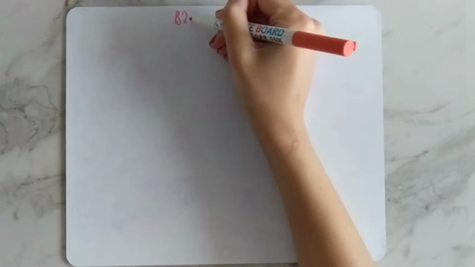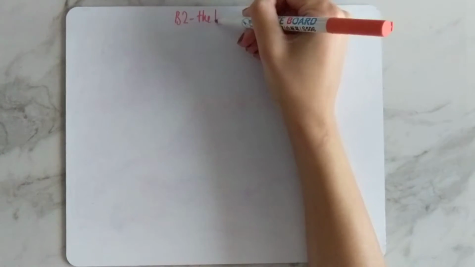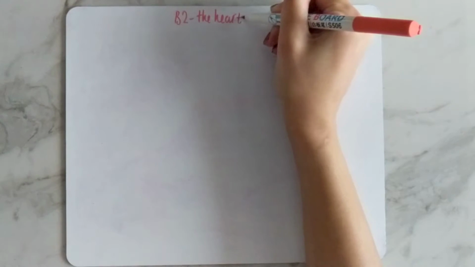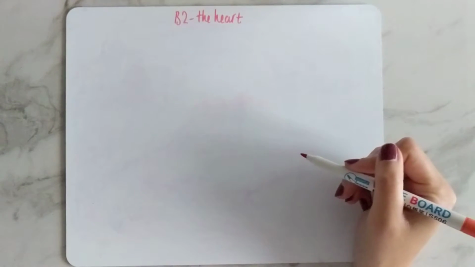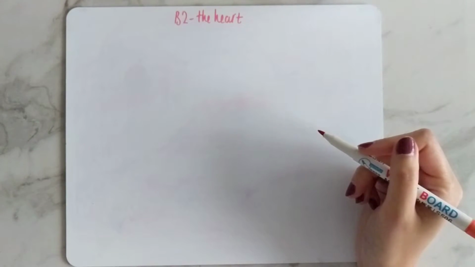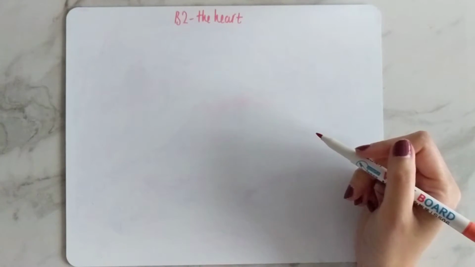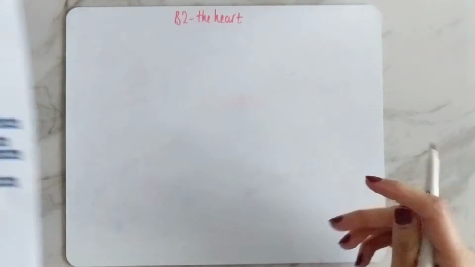It's a section in B2 called the heart. So I'll just be talking about the labels of the heart, the circulatory system, blood, and also blood vessels. So I've got a diagram here first to show you.